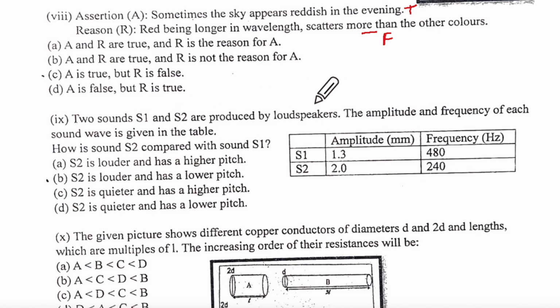Two sounds S1 and S2 are produced by a loudspeaker. The amplitude and frequency of each sound wave is given below. Amplitude means louder sound, and this one is shriller. What are they saying? S2 is louder and has a high pitch. No, it has low pitch. Louder and low pitch is correct. So B: S2 is quieter means softer. No.